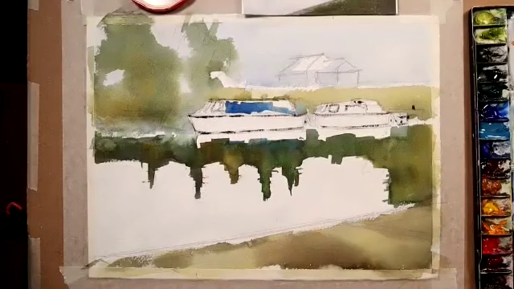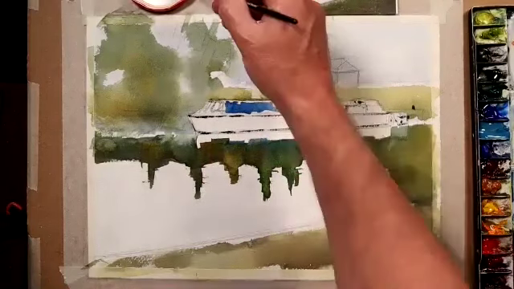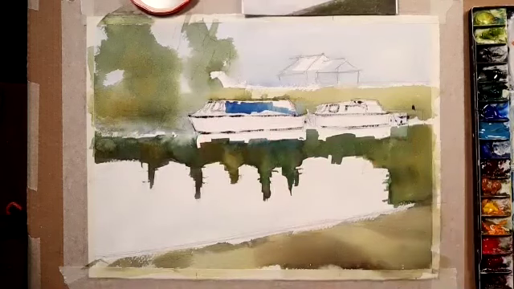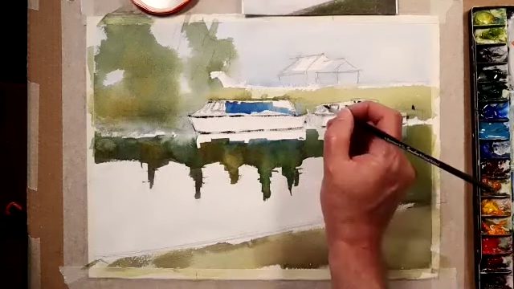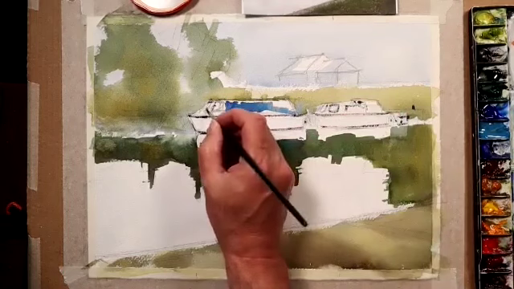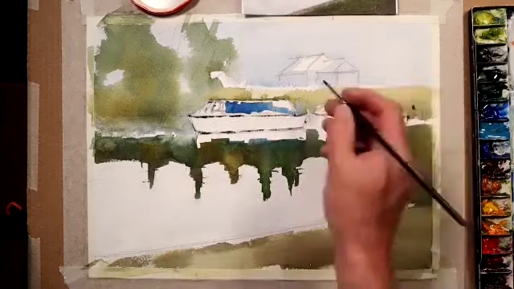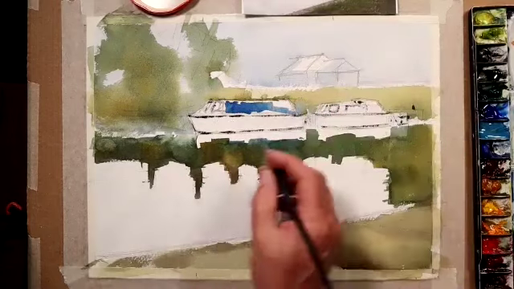It's very dry, this glue-like paint, taking a tiny bit of water from time to time. And in a moment, I'm going to take my attention to the few little houses in the back there.